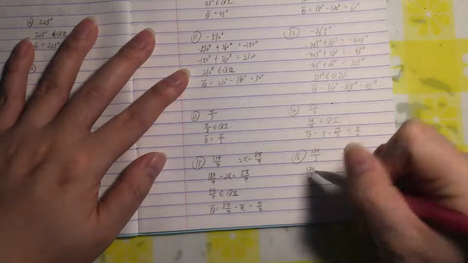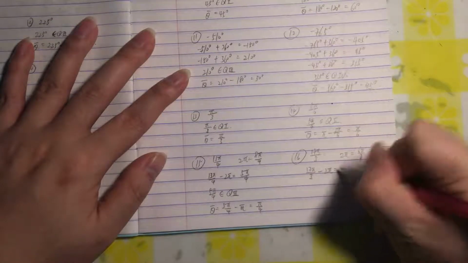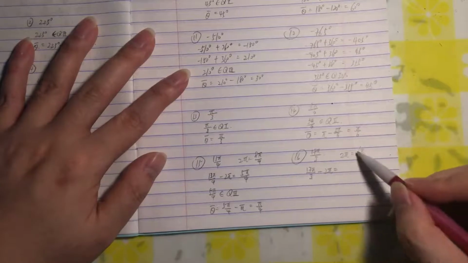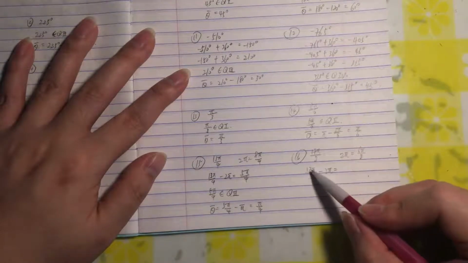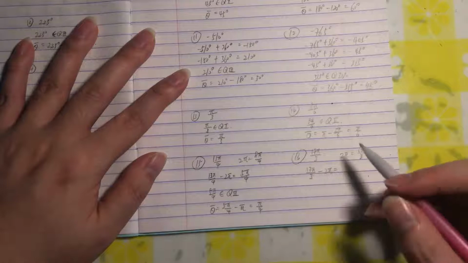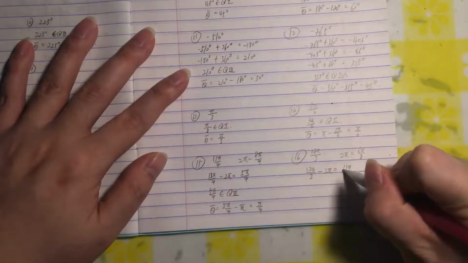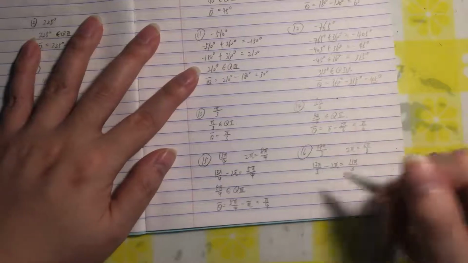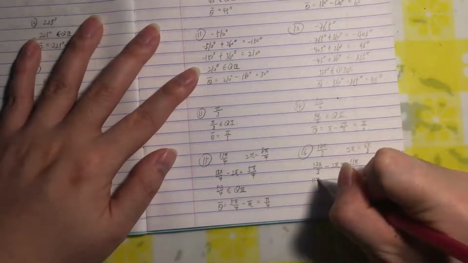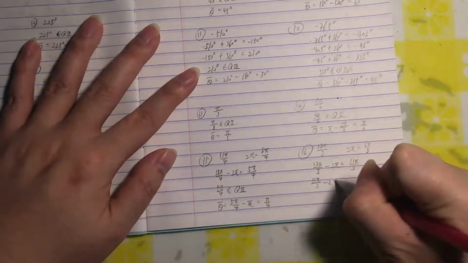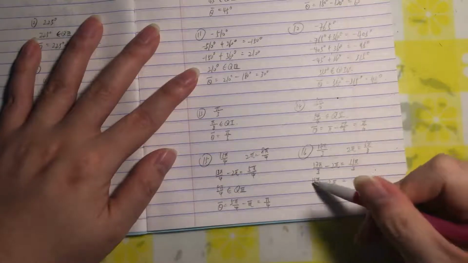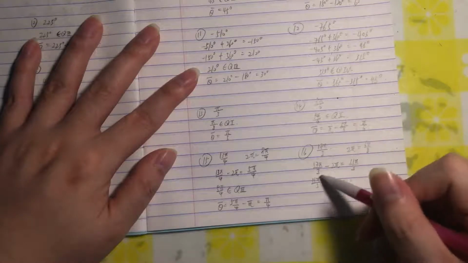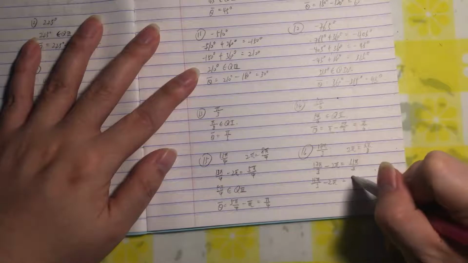So take 17 pi over 3 minus 2 pi. What do we get? 2 pi is 6 pi over 3. 17 pi over 3 minus 6 pi over 3 is 11 pi over 3. Again, it's still more than 2 pi. Keep subtracting. Take 11 pi over 3 minus 2 pi. 2 pi is 6 pi over 3. 11 pi over 3 minus 6 pi over 3 is 5 pi over 3.